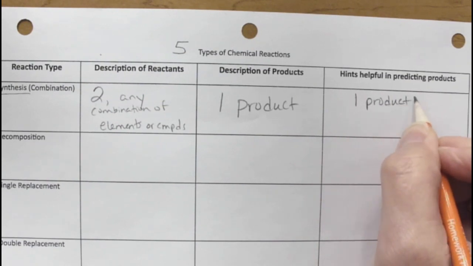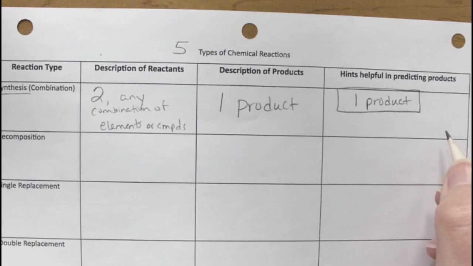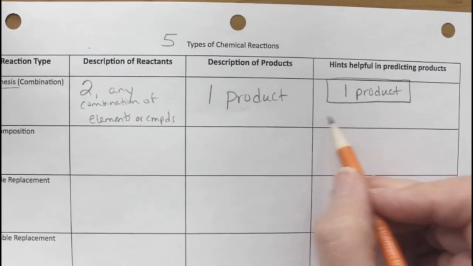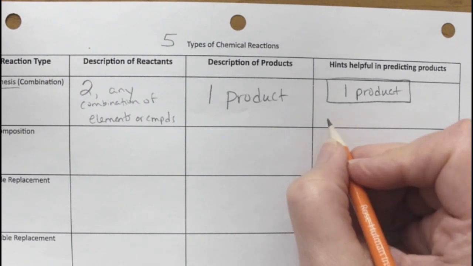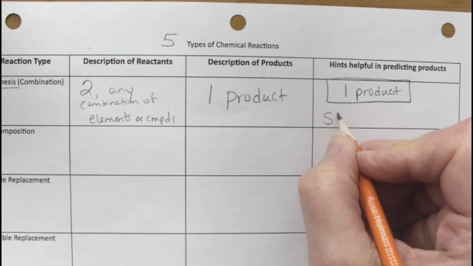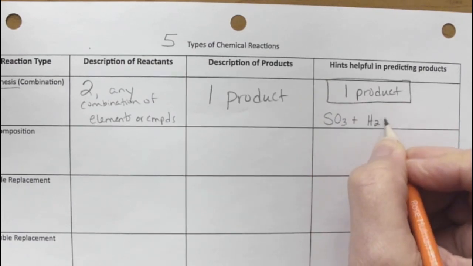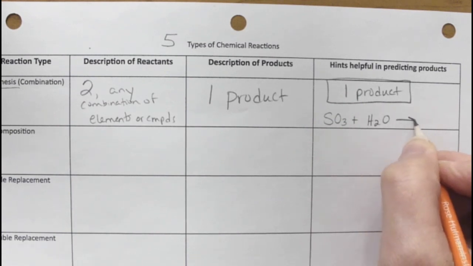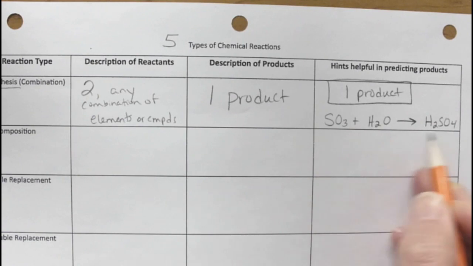That's the helpful hint also, 1 product. So as soon as you see a reaction that just has 1 product, you know it's going to be synthesis. And right in here, I'm just going to write an example synthesis reaction. SO3 plus H2O, so we have 2 reactants, produces H2SO4. So this is an example.